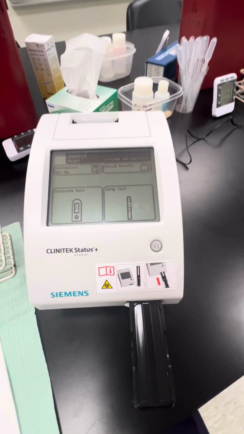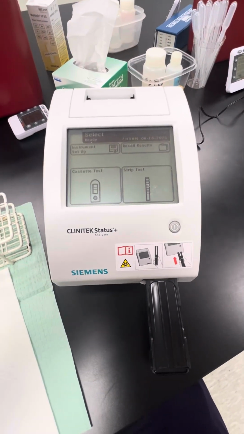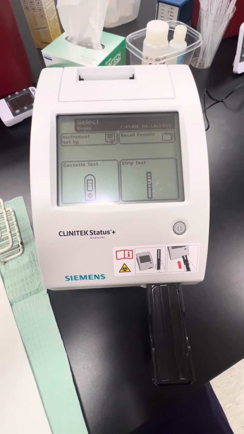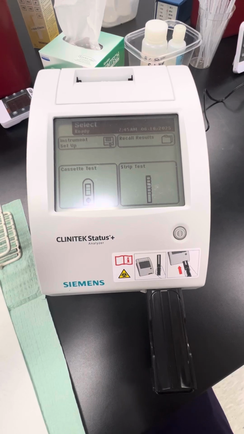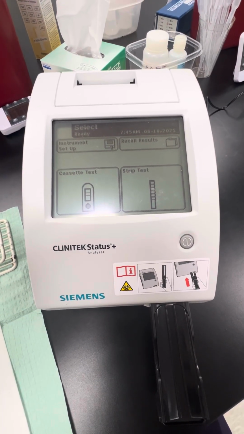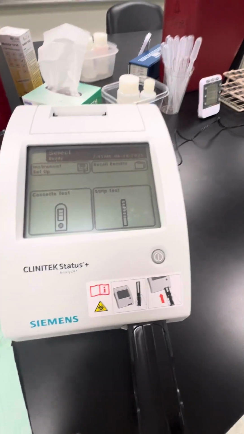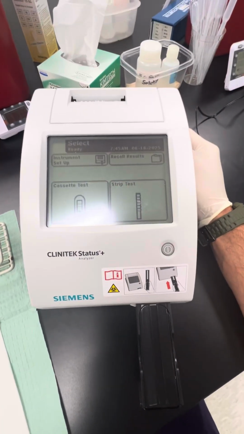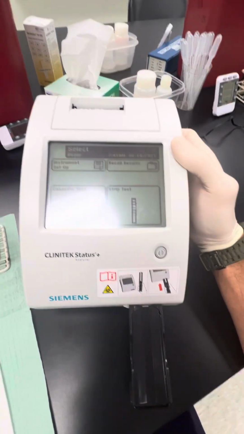All right, everybody. Today you're going to learn about the Siemens Clinitek Status urinalysis point of care device. This is a very common semi-automated urinalysis instrument that you will see in many labs, doctors' offices, and so forth. Y'all are going to be using this device for the rest of the term. It is a very straightforward, easy to use, very user-friendly device all around.